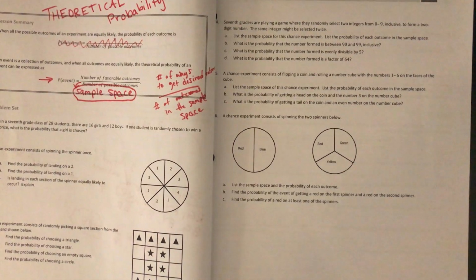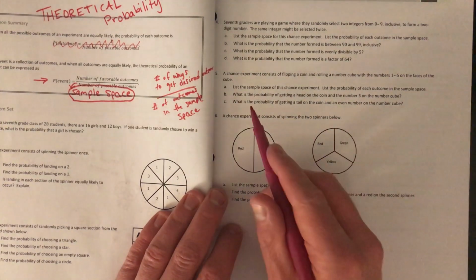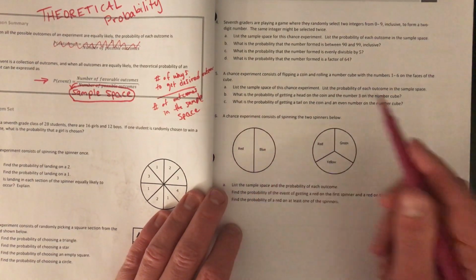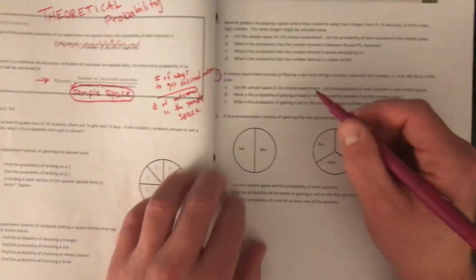All right, so let's move into the problem set a little bit here, because there are some good questions in here, and I just want to talk about them. So I want to just do number 5 real quick.